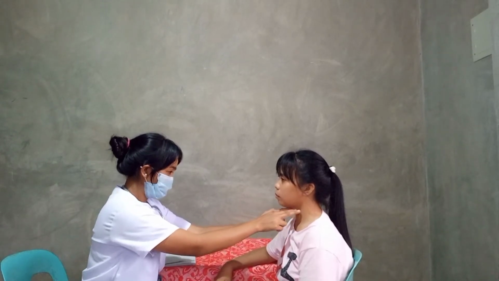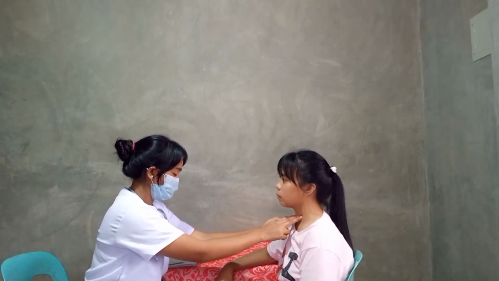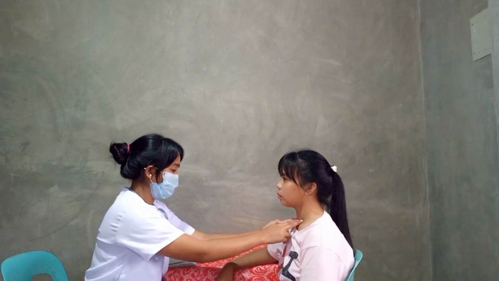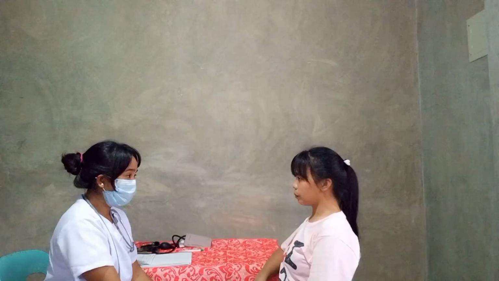So there are no signs of enlargement in the trachea and thyroid gland. Check your neck movement. Can you move your head up, down, left, right? Do you feel any pain? No. Okay. Now as we're going to assess your heart, your lungs, and your breast, any question before we begin?